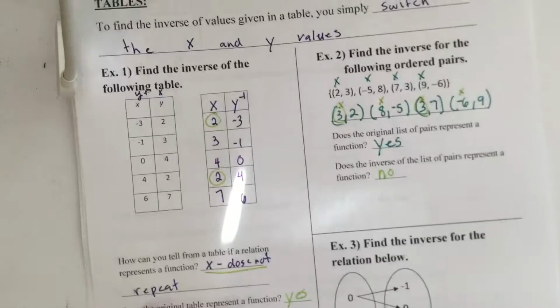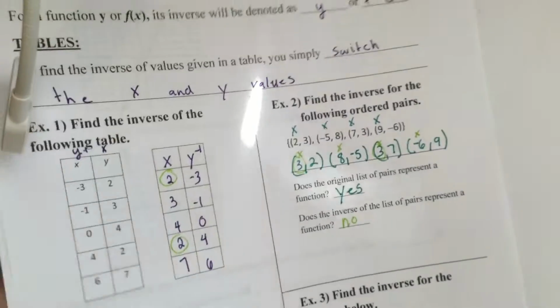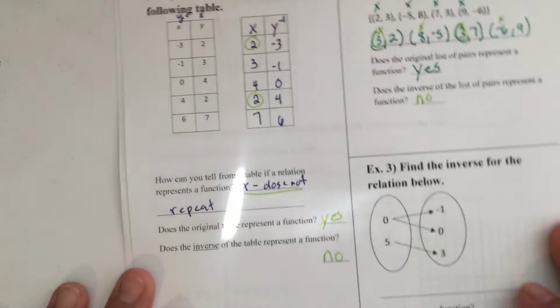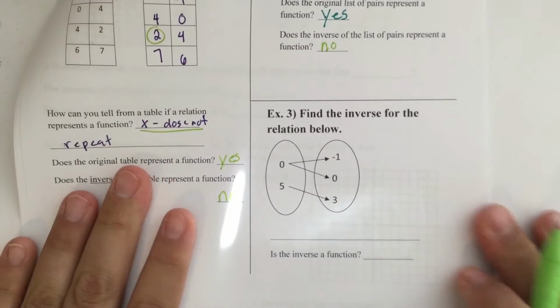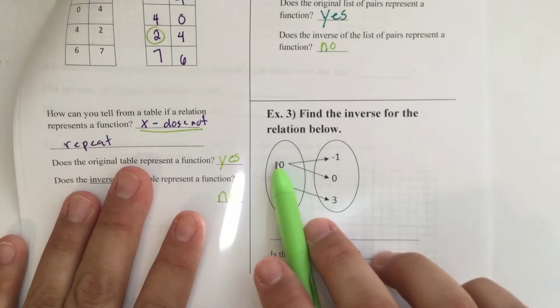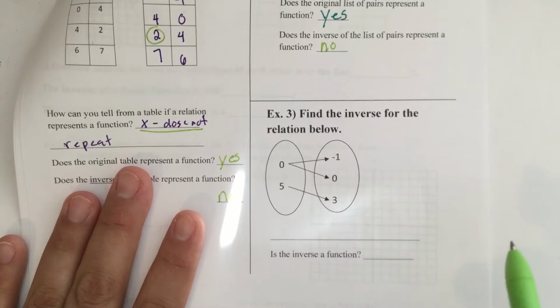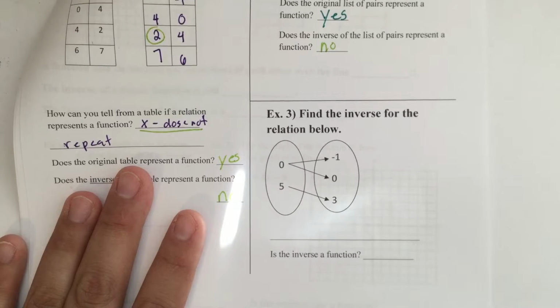So that's how we look at a table. This is how we do inverses with a table. This is how we do inverses with ordered pairs. Now we're going to do inverses with mapping, and mapping's a little bit difficult. I think mapping helps best when you create a table. So you have this mapping where the 0 goes to -1, the 0 goes to 0, and the 5 goes to 3. You can do this several different ways. You can build a table, or you can list your ordered pairs. It's completely up to you.